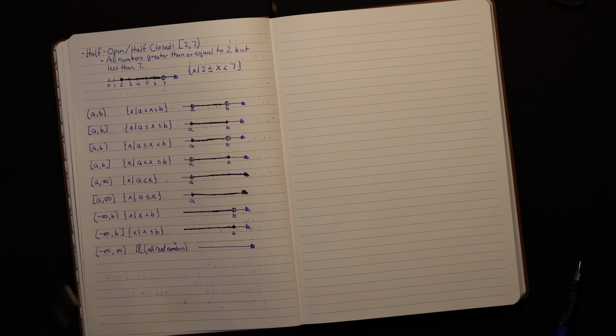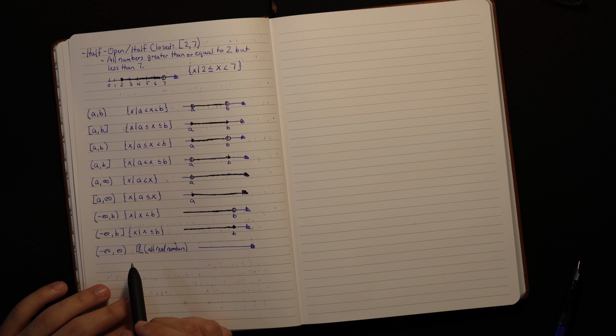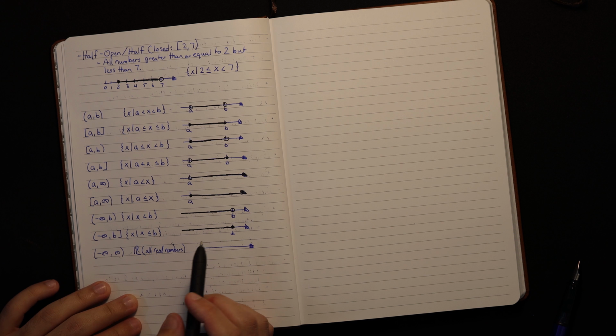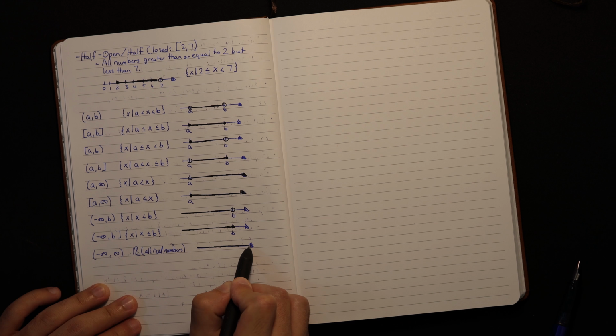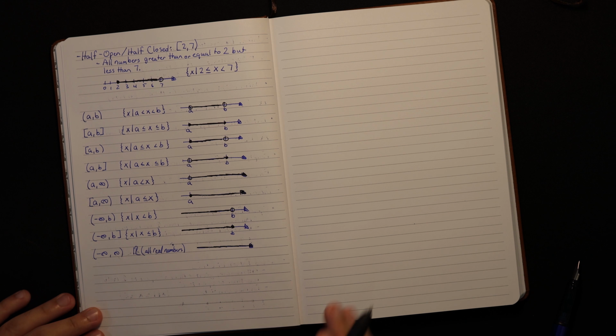And this last example extends from negative infinity all the way to positive infinity. And so this is what we know as all real numbers, or the set of real numbers. And it includes the entire number line, stretching from negative infinity all the way to positive infinity.